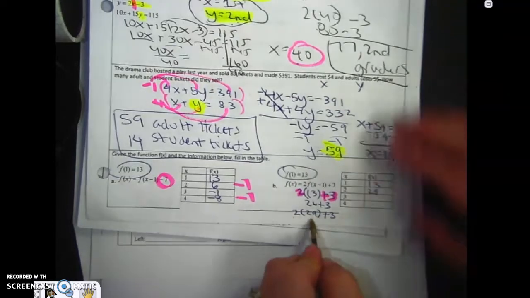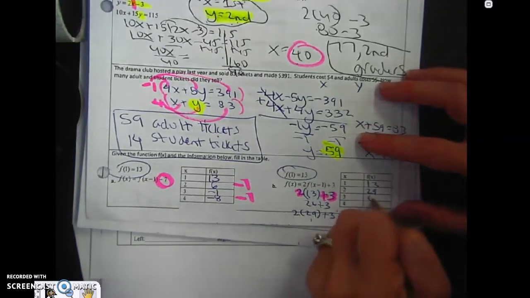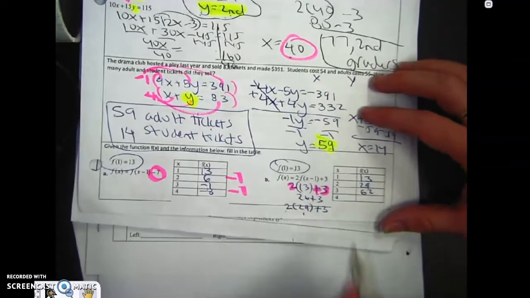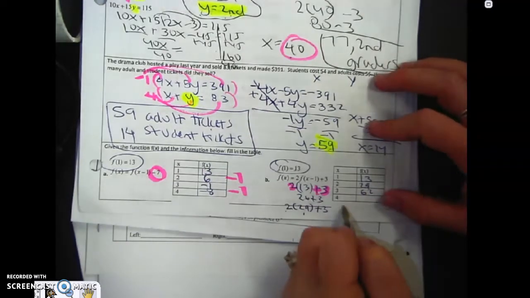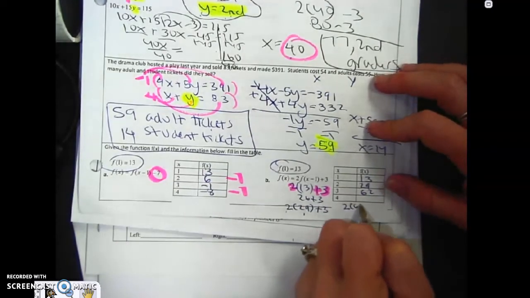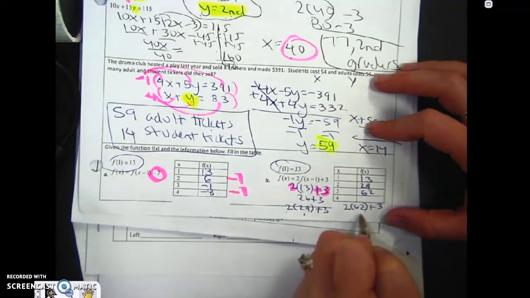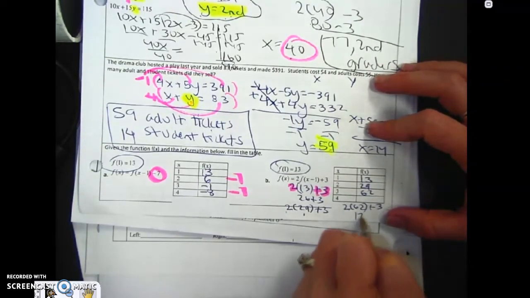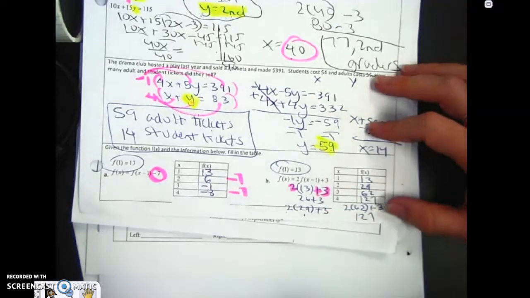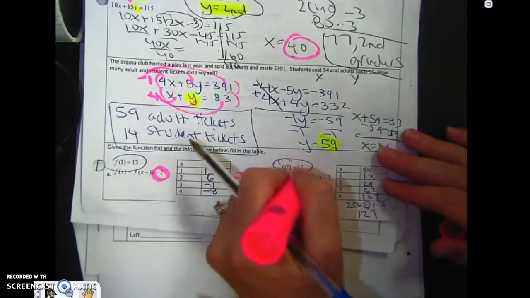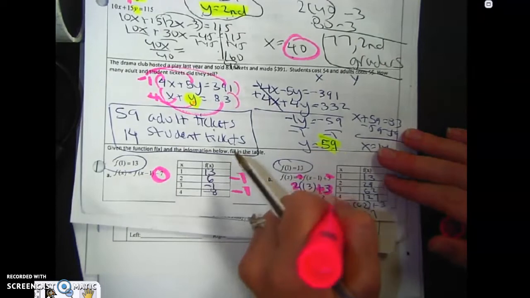So 2 times 29 is 58, plus 3 is 62. Now take the 62, multiply that by 2, and add 3. So 2 times 62 is 124, plus 3 is 127. I could have multiplied wrong, but you get the idea that this time the pattern is something different.